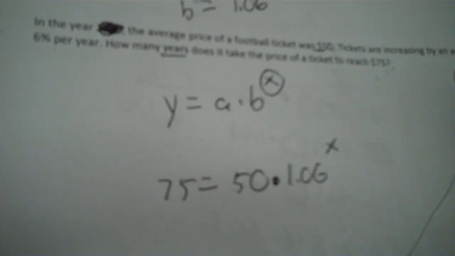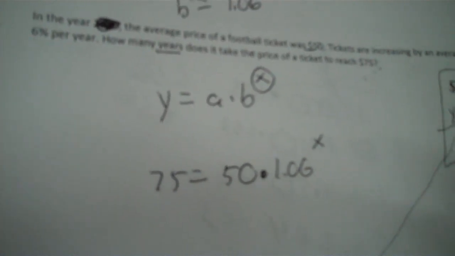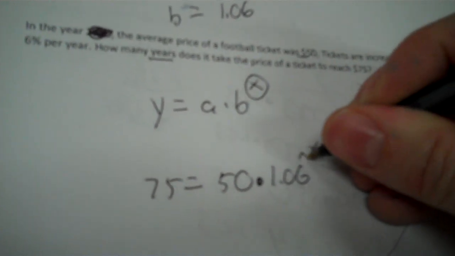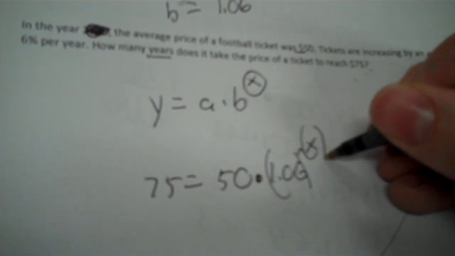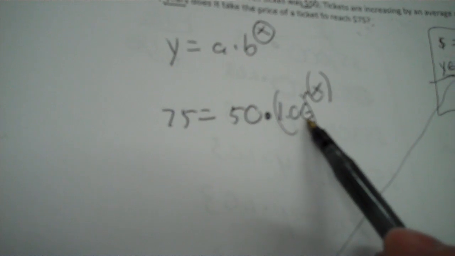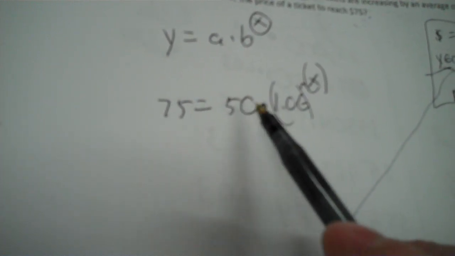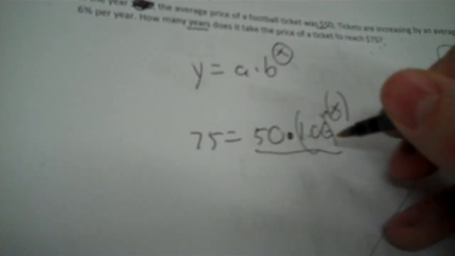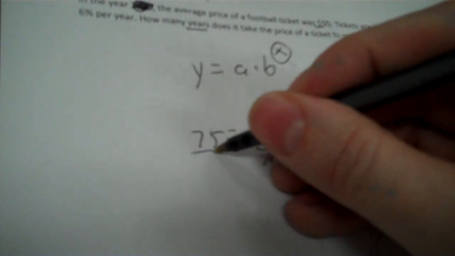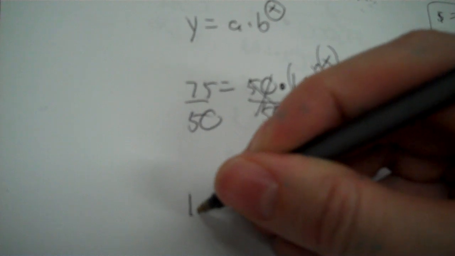Now this problem is just like you just got done doing, okay? Make the caret symbol, do the parentheses. The base is 1.06. I got to undo the times 50, so I divide both sides by 50. So that 75 divided by 50 is 1.5. Don't minus 50. A lot of people do that. Don't, okay? That's why the dot's there, so you know to divide.